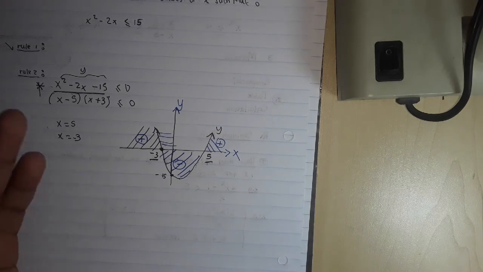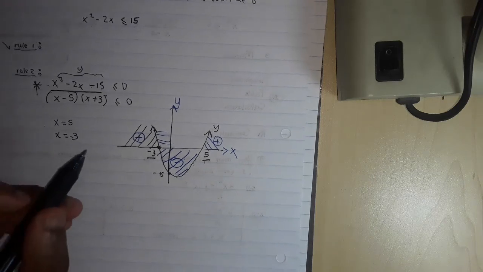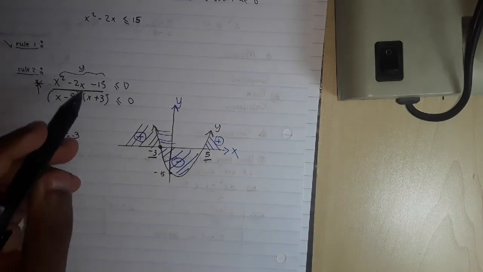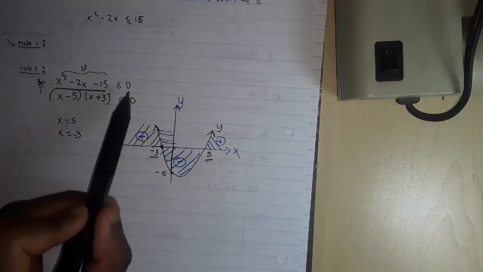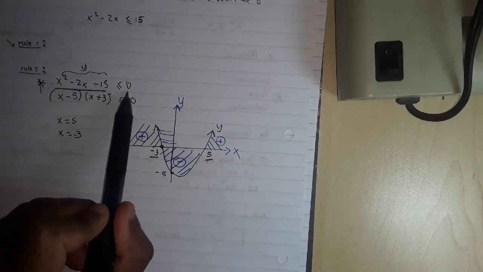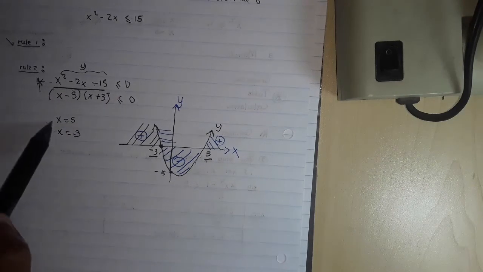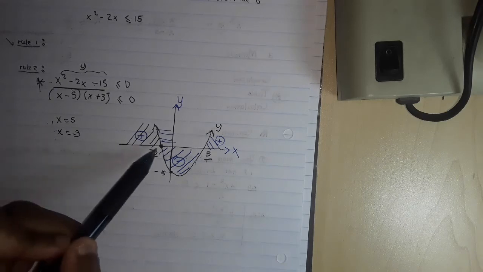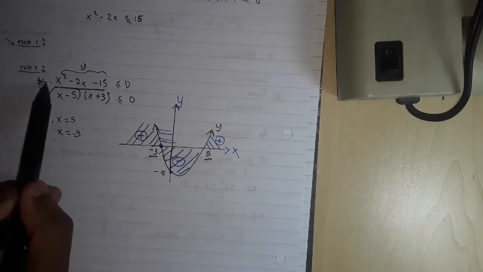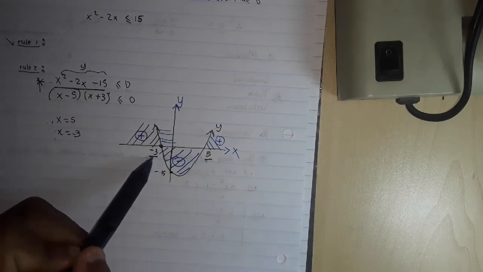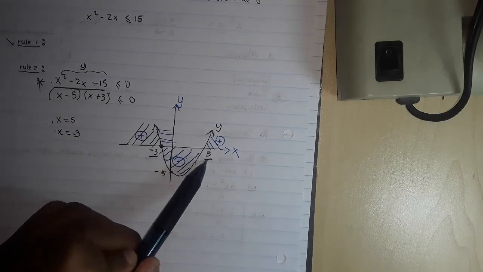In other words, it's negative or equal to 0. So the answer to this thing, solve for values of x such that this graph is negative or this graph is equal to 0. So we've solved the points where the graph is equal to 0. It's that point and that point. And the points where this graph is negative, it's between minus 3 and 5.